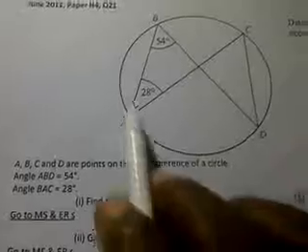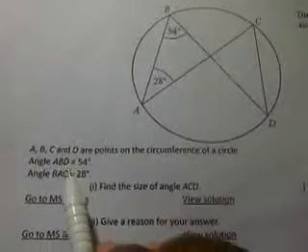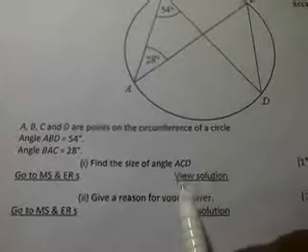We have another question here that says A, B, C, and D are points on the circumference of a circle. We're told that angle ABD is 54 degrees and angle BAC is 28 degrees. We're now asked to find the size of angle ACD and give reasons for our answer.